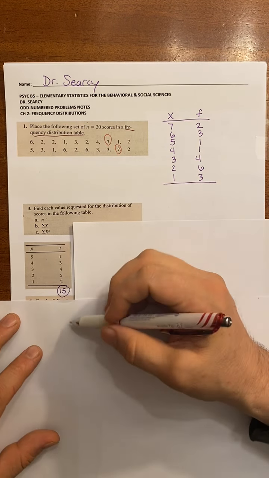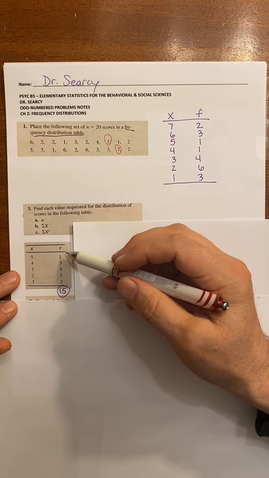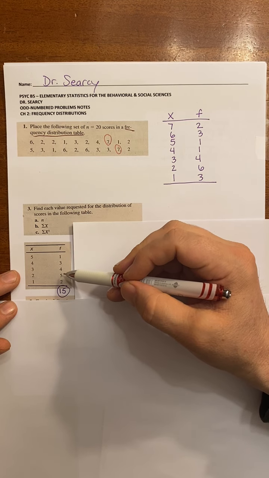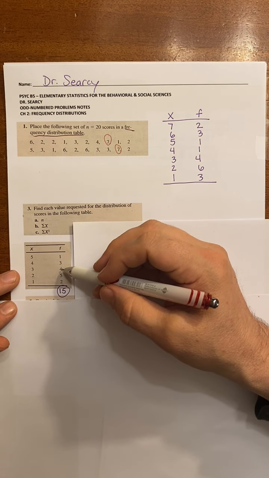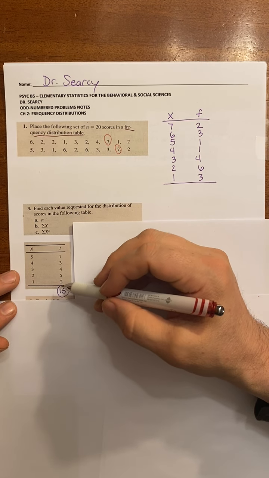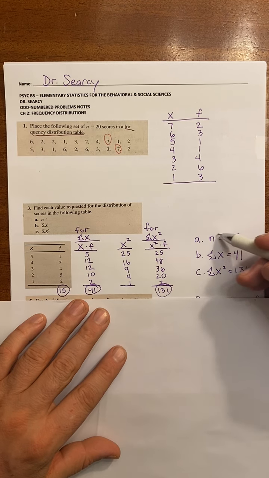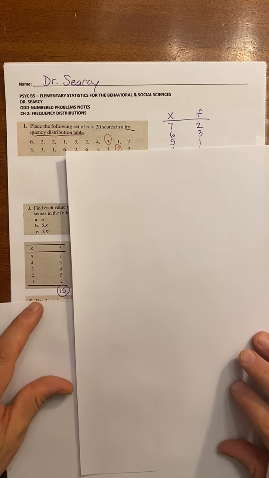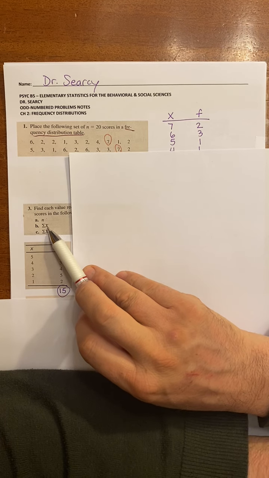I have already done that. I've gotten a total of 15. That says that we had 1 plus 3 is 4, plus 4 is 8, plus 5 is, let me do that again, 4 plus 4 is 8, plus 5 is 13, plus 2 is 15, right? So I can write my answer as n equals 15.